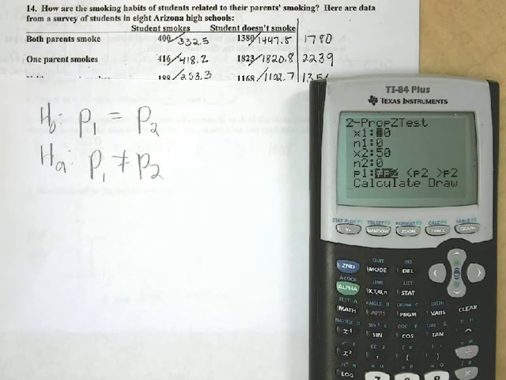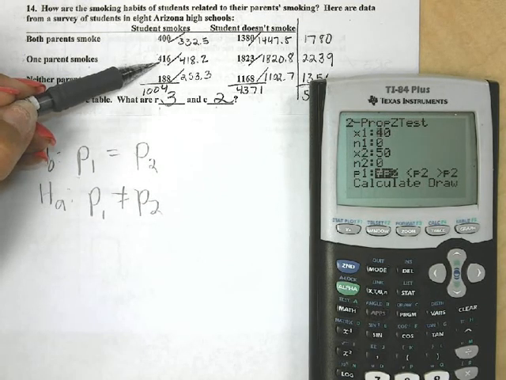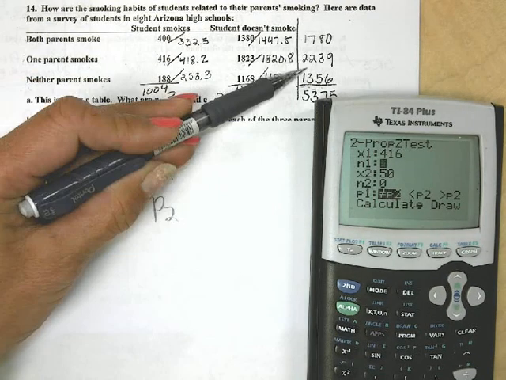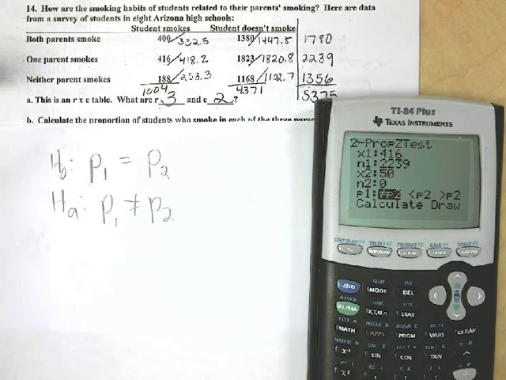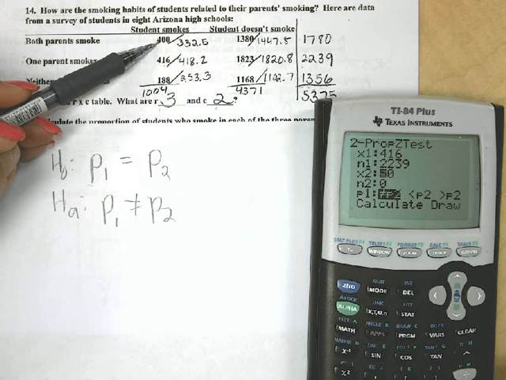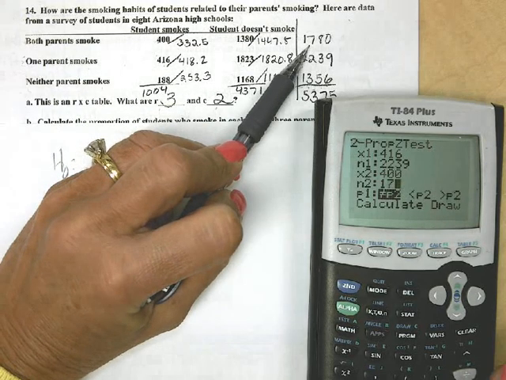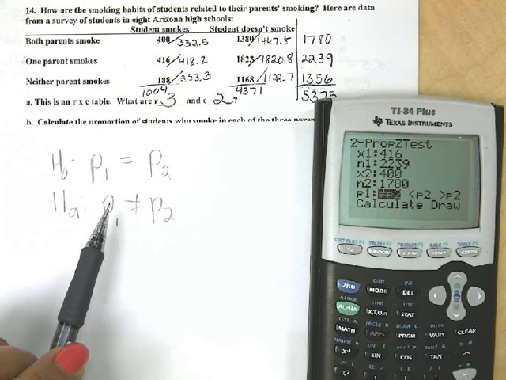Now, in my first category, I have the actual number of people who smoke. I have 416 out of 2,239. And if both parents smoke, I have 400 people who are in that category out of a total of 1,780. And I'm just trying to find out if there's a difference between those two proportions.